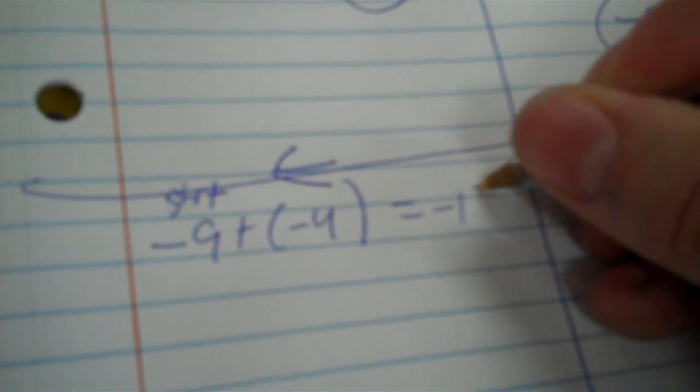Okay, negative 9 plus negative 4. So this time I start with a negative 9. Okay, right there. Not here. That's if the 9 were positive. It's negative, so it's right here. The number I'm adding is negative, so I go to the left. 1, 2, 3, 4, so negative 13.